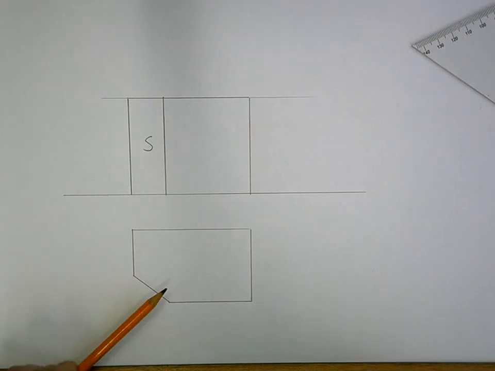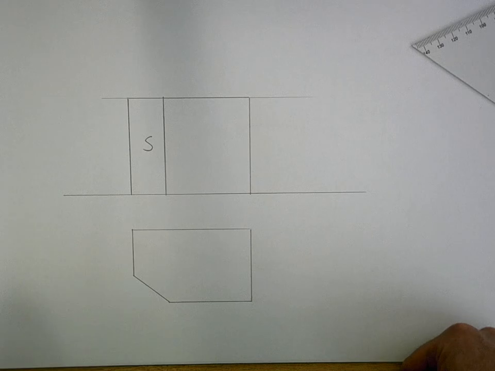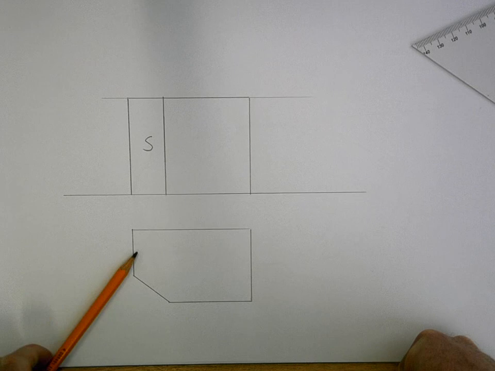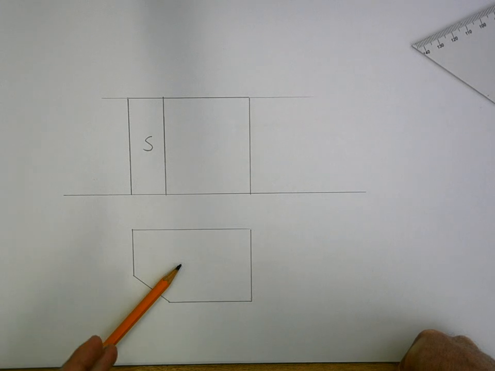So surface S is this one that's cut off, the corner's cut off at an angle. We have to get the true shape of it. There are two different ways of doing this. The first is an auxiliary view. An auxiliary view involves you moving yourself around and looking at the surface perpendicular.